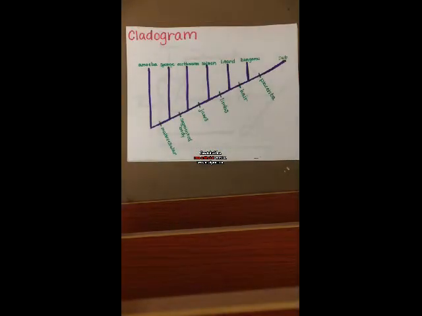A cladogram is a diagram that depicts evolutionary relationships among groups. The way to read a cladogram is from left to right, and the clades indicate the shared common characteristics for the organism beyond the point of its location.